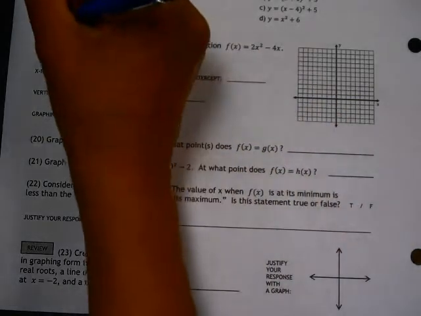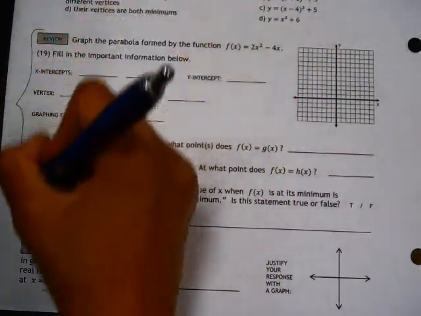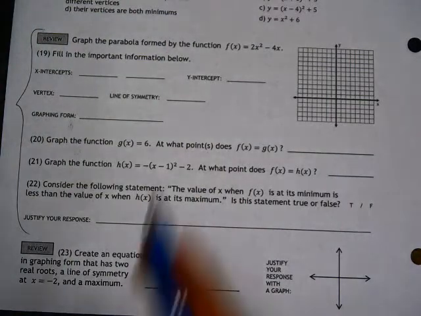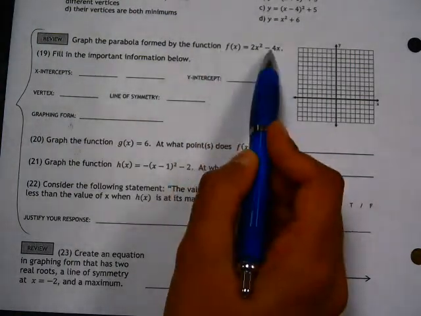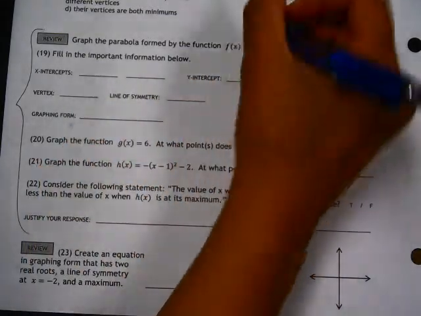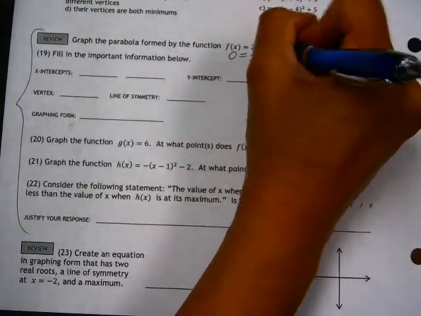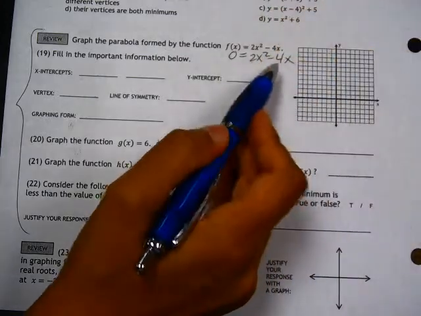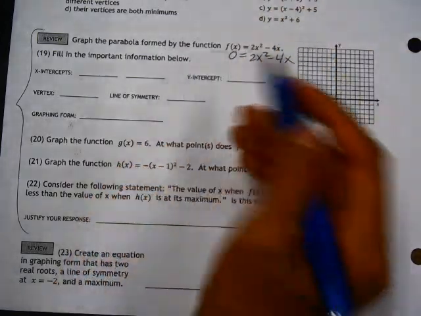In this video we're going to look at 19 through 22. The first one is to graph this function, which is a parabola. So let's find the x-intercepts. We know x-intercepts are when y equals 0. So to approach this, we can factor this expression.